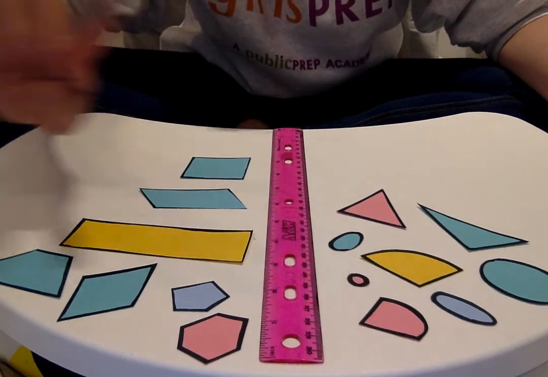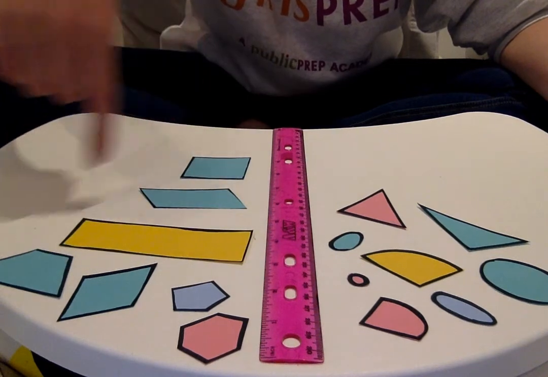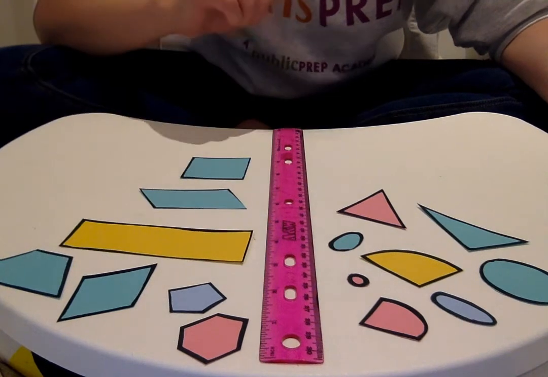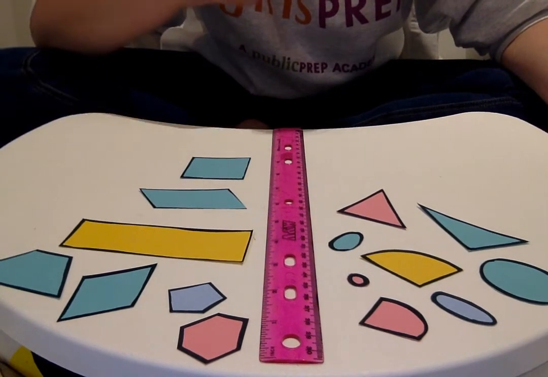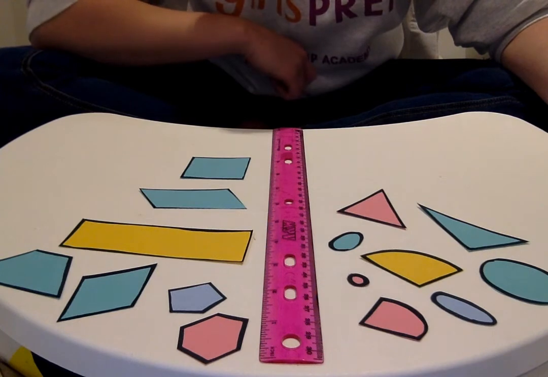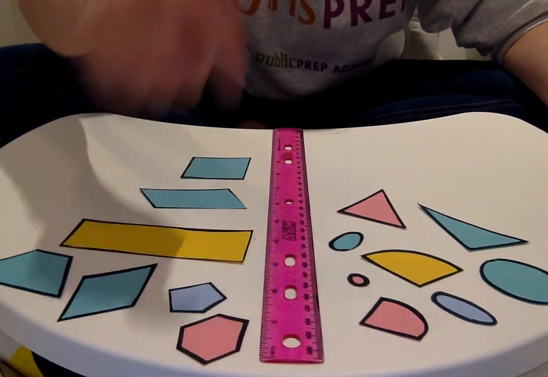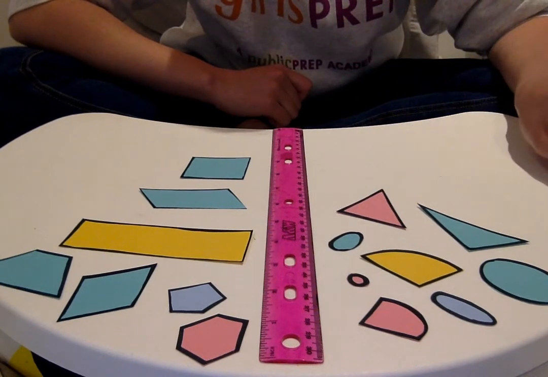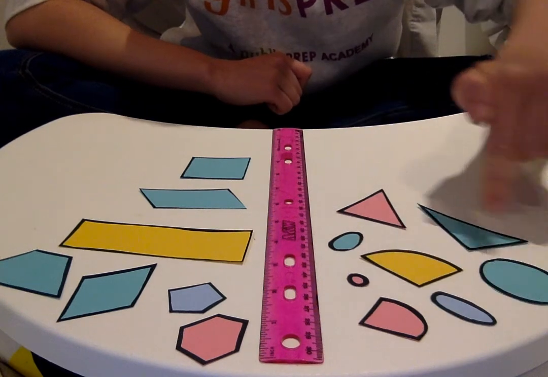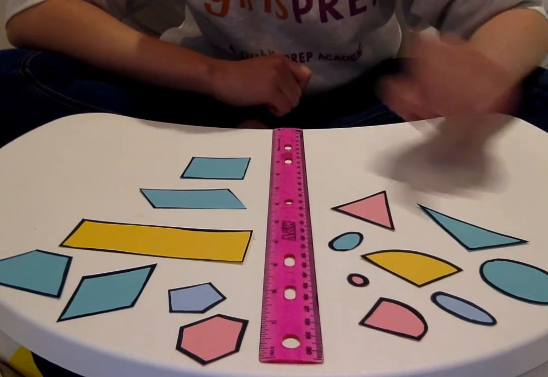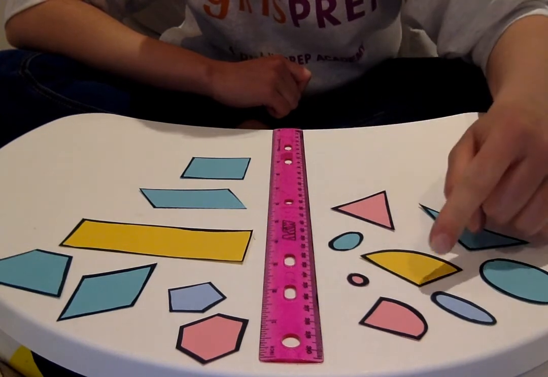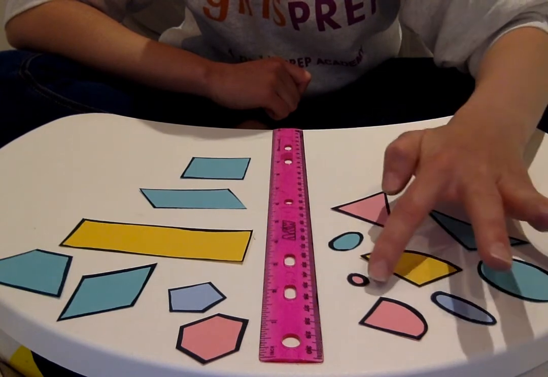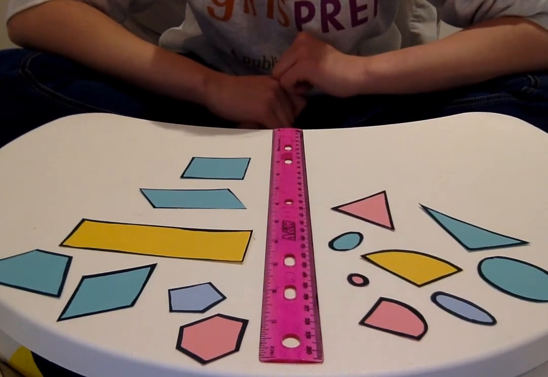Every shape that has 4 or more sides is going on this side. So our rectangle has 4 sides, our pentagon has 5 sides, our trapezoid has 4 sides, our parallelogram has 4 sides, and our hexagon has 6 sides. But if you have 3 or less sides, you go over here. So our triangle has 3. Our other triangle has 3. Our sector has 2 straight sides, and we don't have any sides on our circles and our ovals.